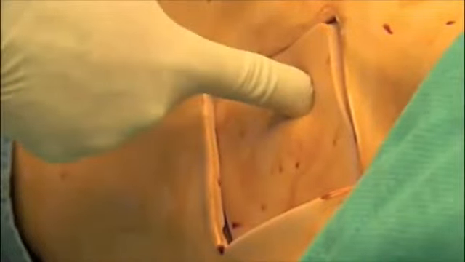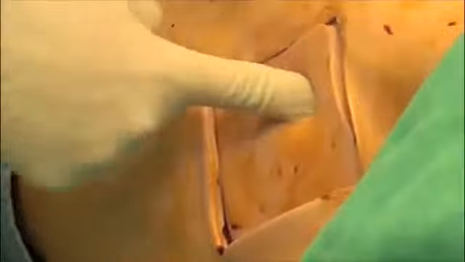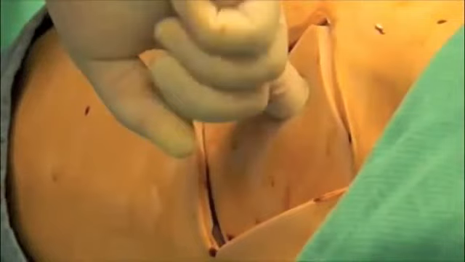Place gloved finger into the incision to verify that the pleura has been entered and to clear any adhesions, clots, etc. The finger should sweep completely around the incision.